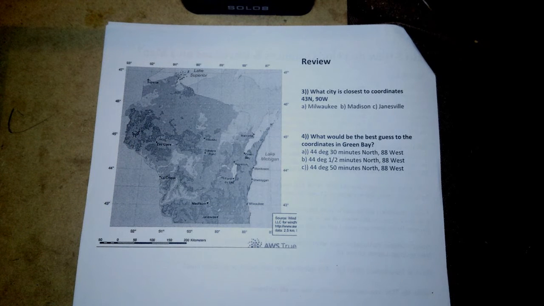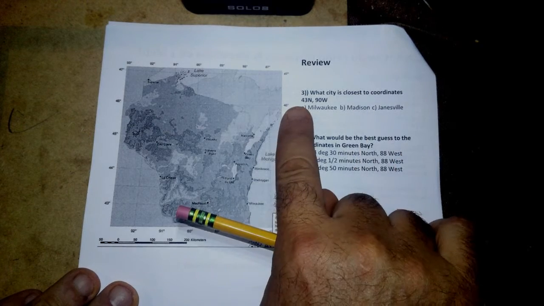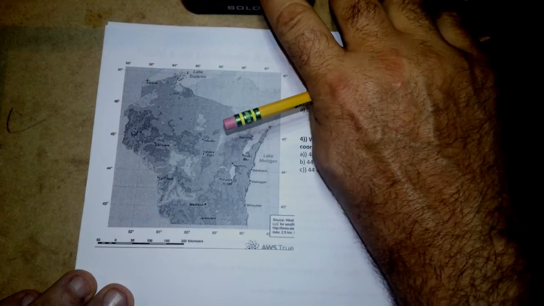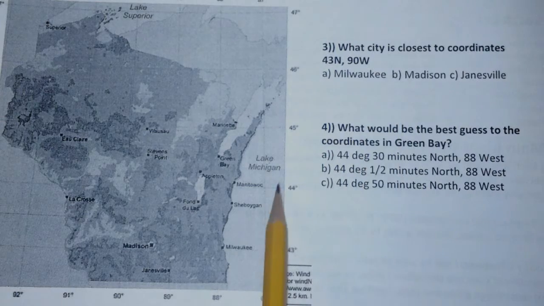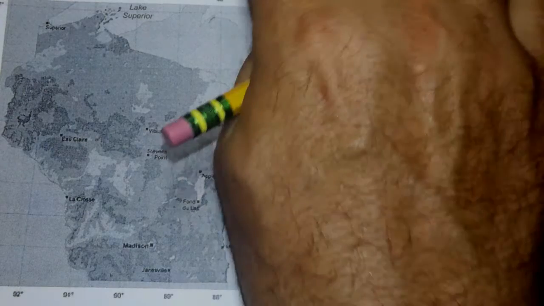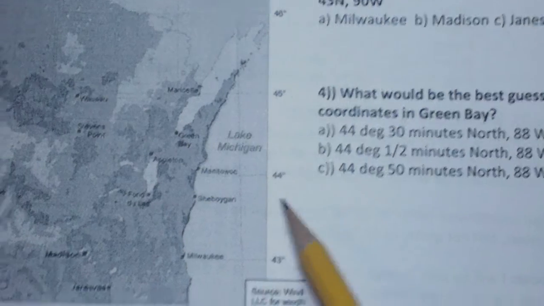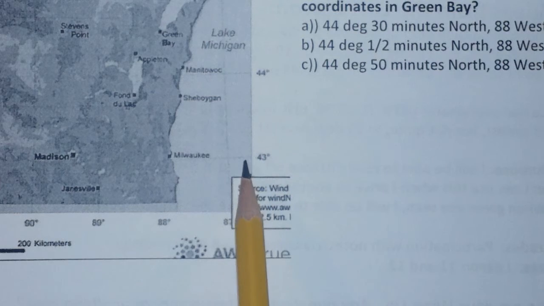Okay, so we start off with a couple review problems. What city is closest to the coordinates 43 north, 90 west? So what we need to do is first look at the up and down. 43 north is going to be 43. Here's 44, 45, 44, 43 north. So it's going to be somewhere along this line here.